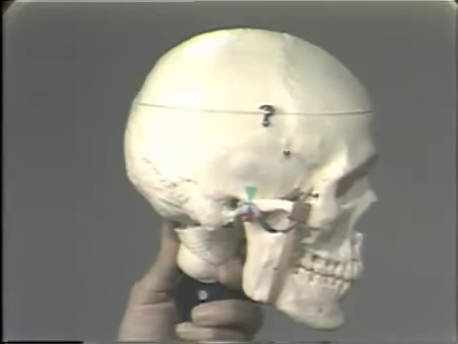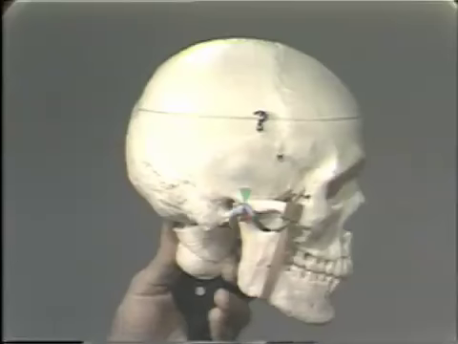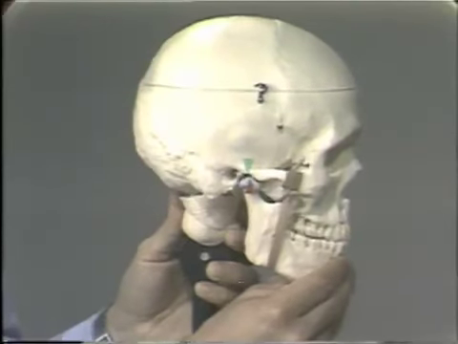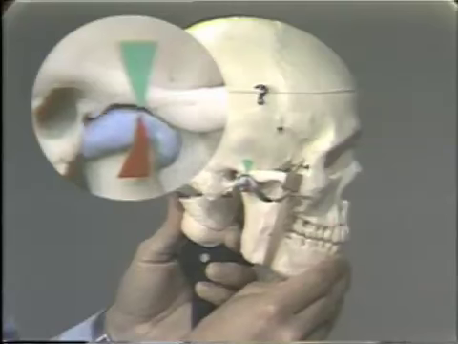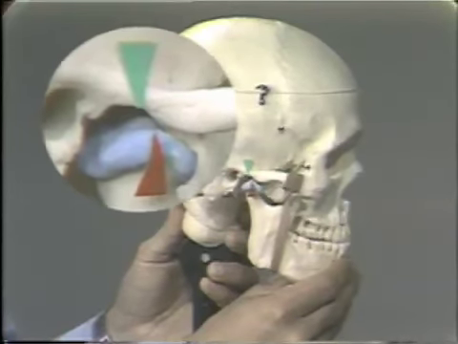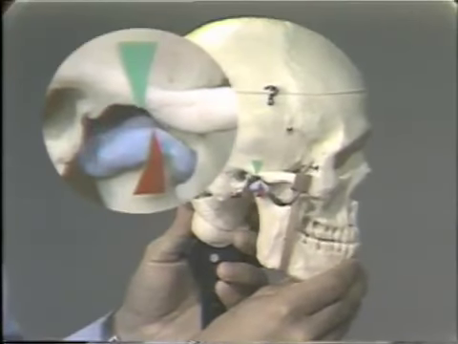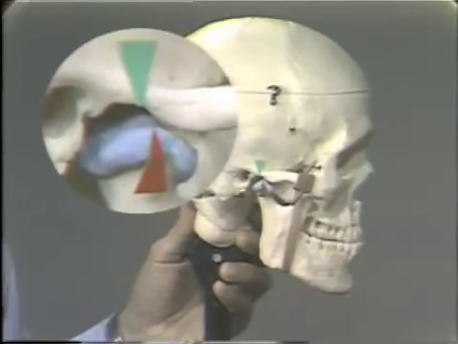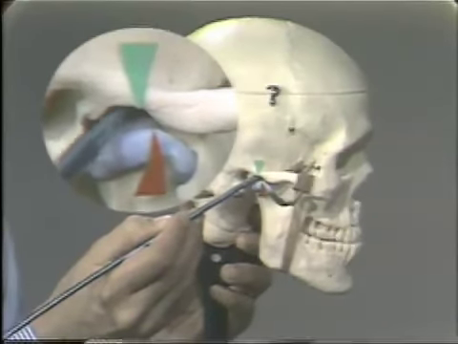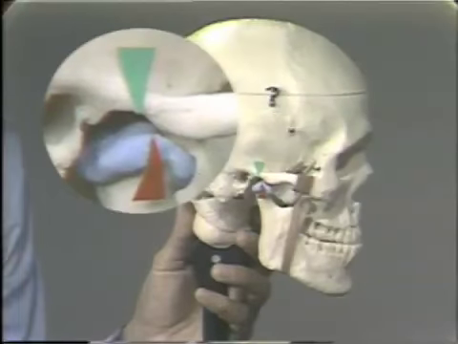Now, we can also use this view to look at the protrusive movement of the mandible. If we allow the jaw to come forward, we see that the condyle and disc come forward, and it is guided by the posterior slope of the anterior slope of the eminence.